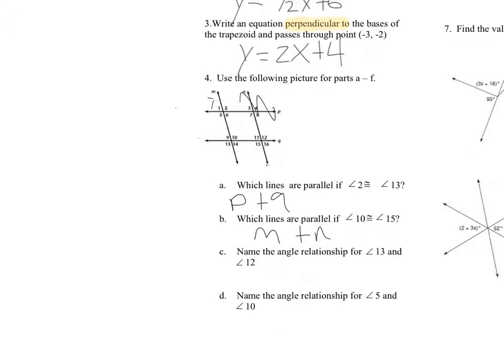Question C, name the angle relationship for 13 and 12. So here's 13, here's 12. We're ignoring this. Outside the two lines, different sides of the transversal, that is alternate exterior. And I'm going to abbreviate those because my handwriting's bad on this as it is.